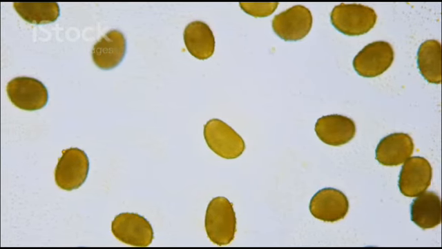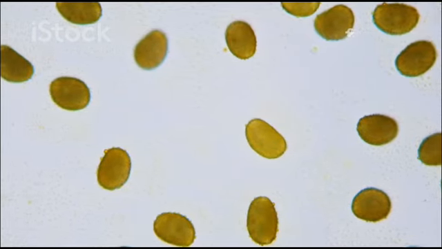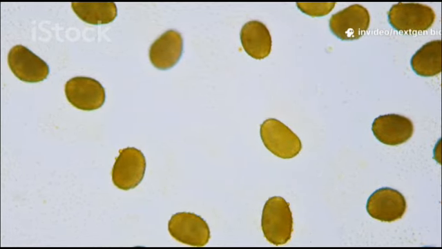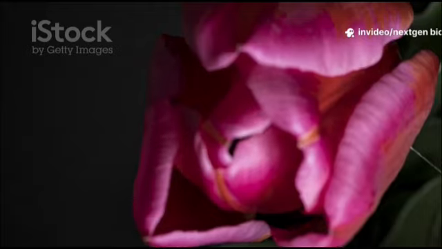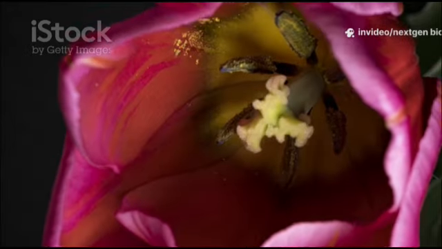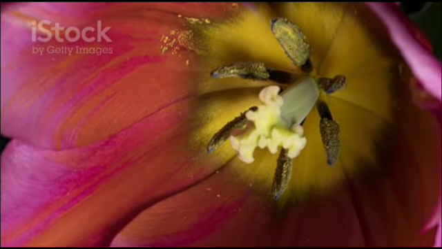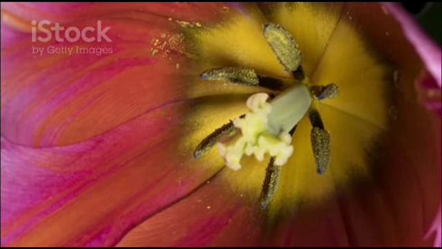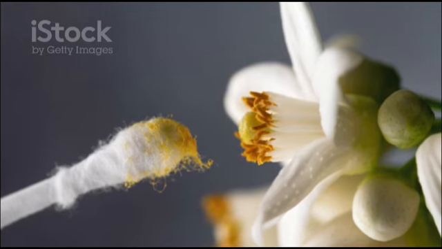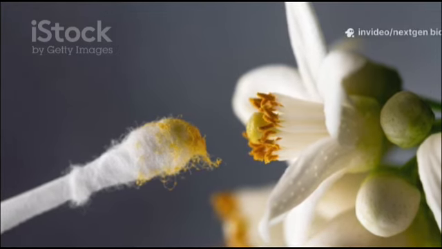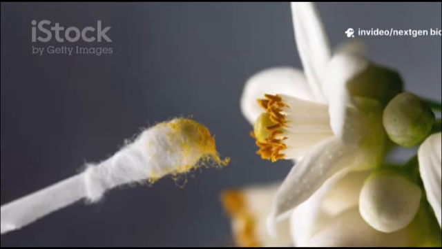So, pollen grains actually contain the male gametes, which is pretty interesting. They're produced in the anthers by meiosis. Pollination is the transfer of pollen from the anther to the stigma. There are two types, self-pollination and cross-pollination.